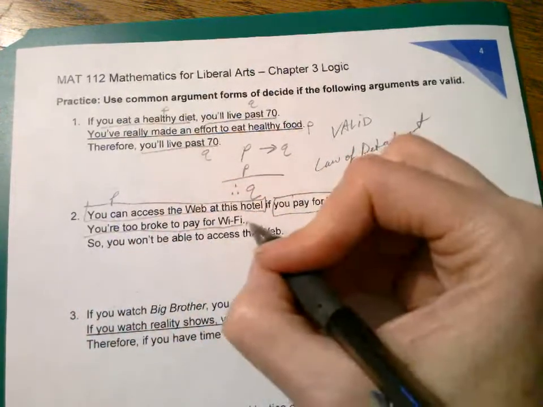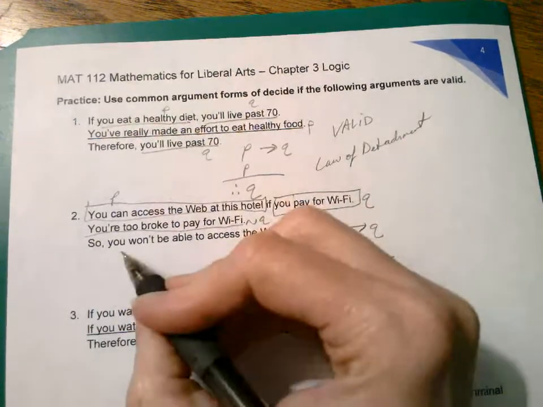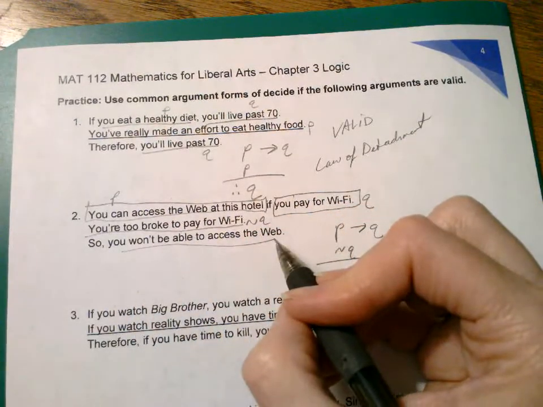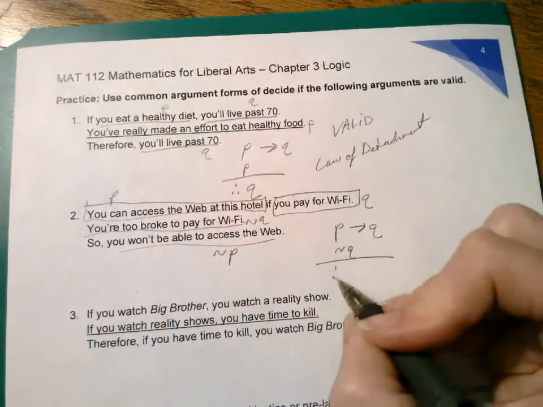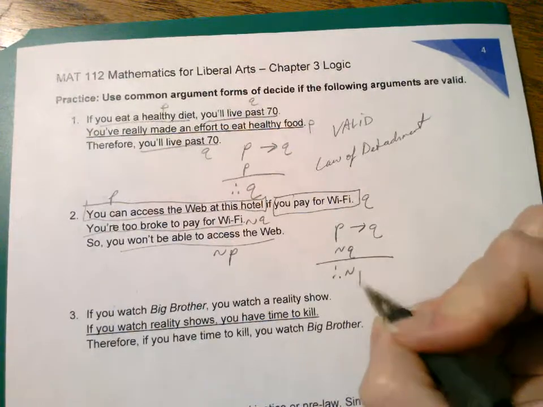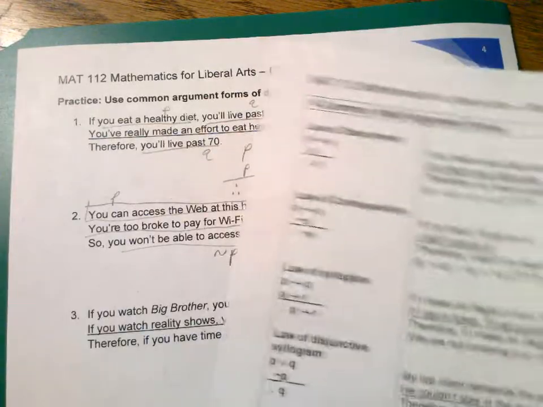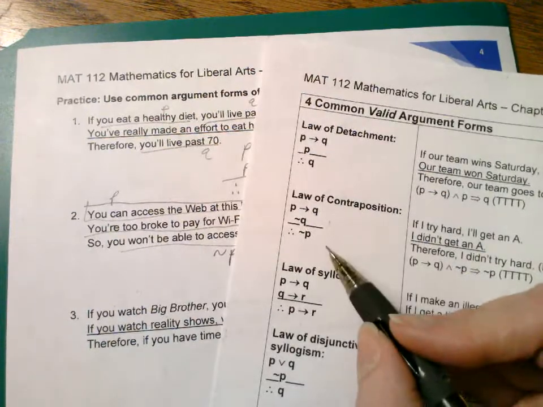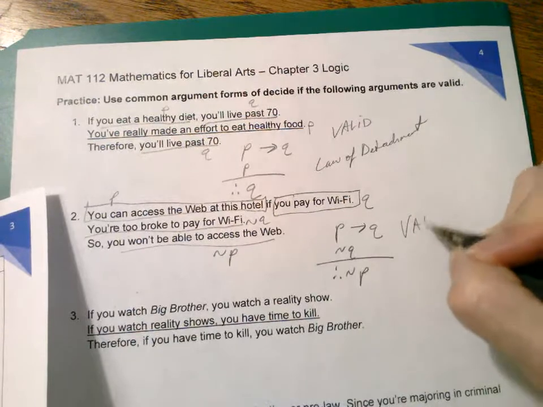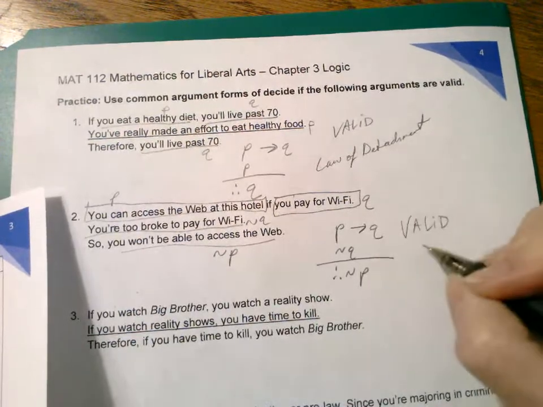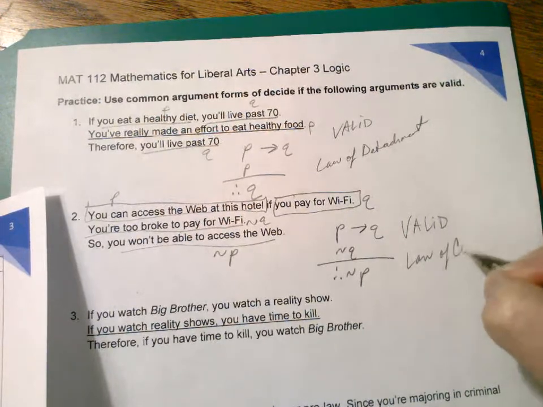So that is a negation of Q. So you won't be able to access the web. That's a negation of P. Therefore, negation of P. So that is the same as contraposition here. So that is valid. I mean, it sounds right, right? Can't really go by sounds right sometimes, but it is valid.